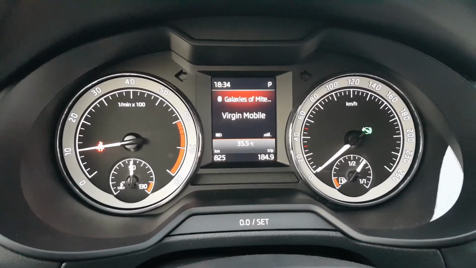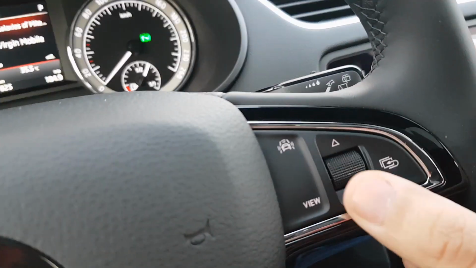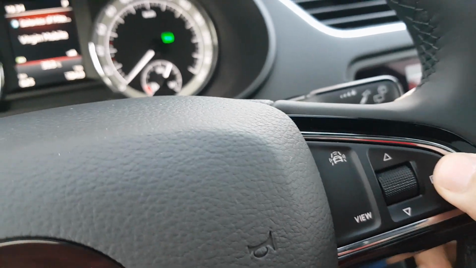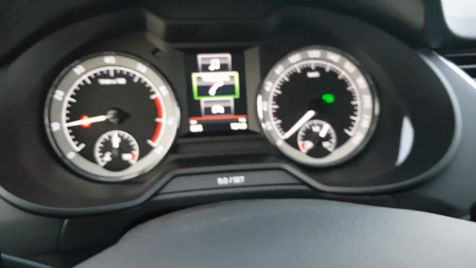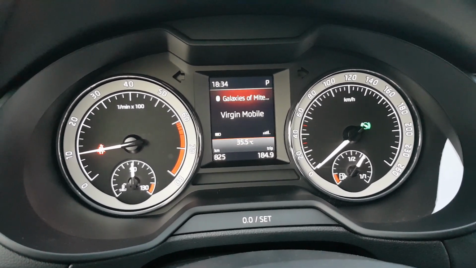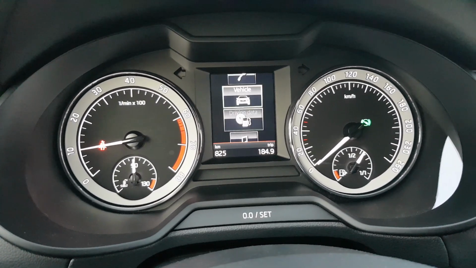Coming to the multi-information display, which is controlled by using these buttons out here. This is the scroller and the menu option. So when I press this menu, there are different options for your telephone. There is an option for your music. There is also the driving data and also the vehicle.